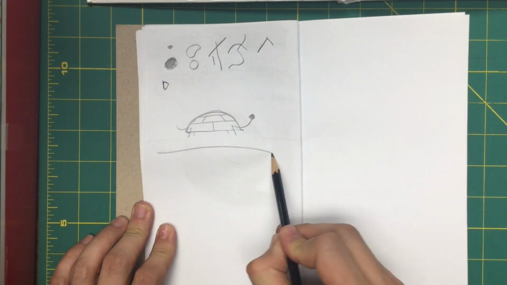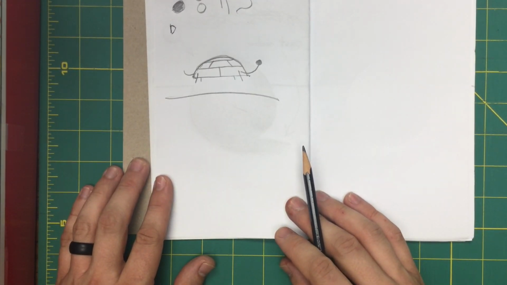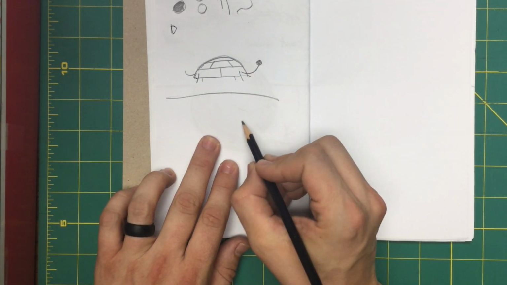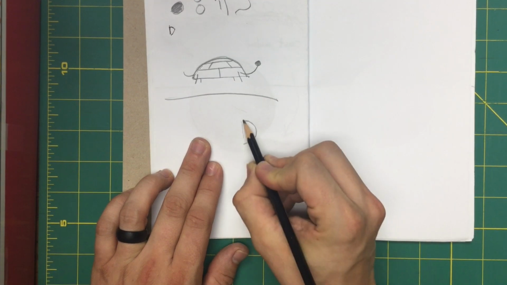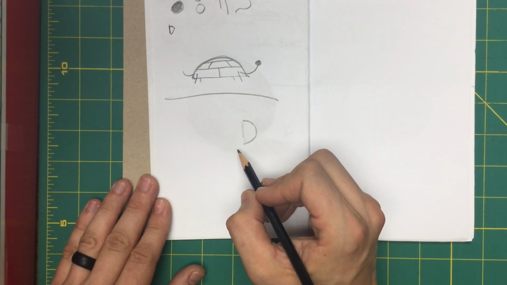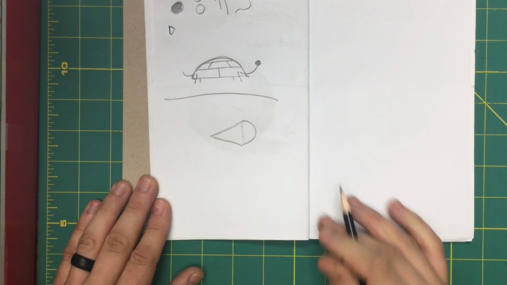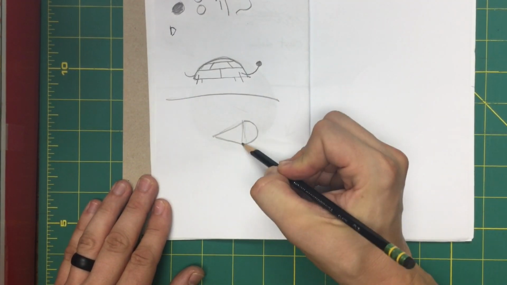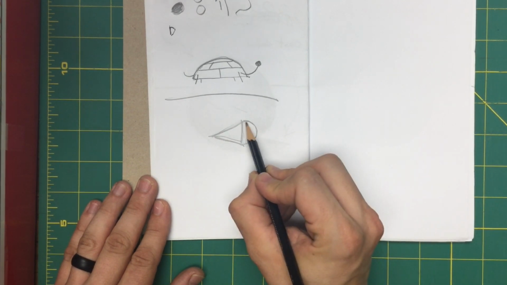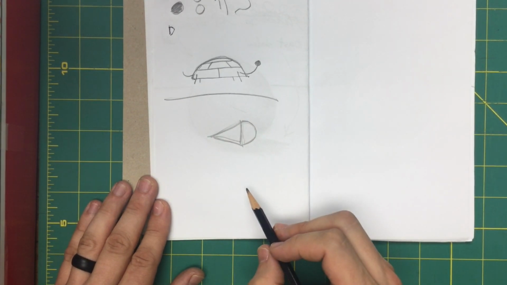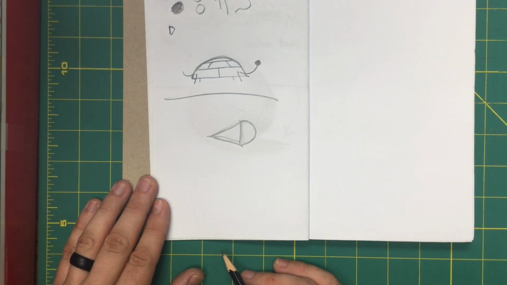The next animal I want to try and draw is a fish. And first we need a D shape. And we need a triangle shape. If we have that triangle, which is a bent line, and this curved line, we have the body of the fish.